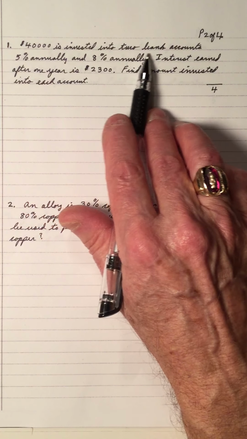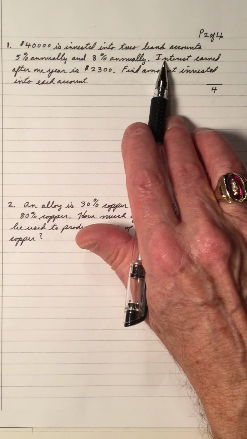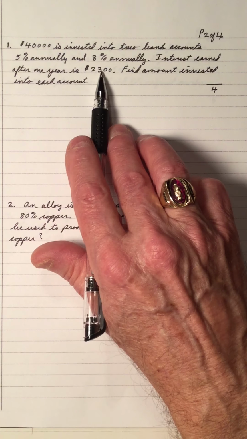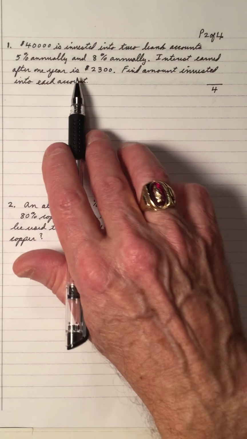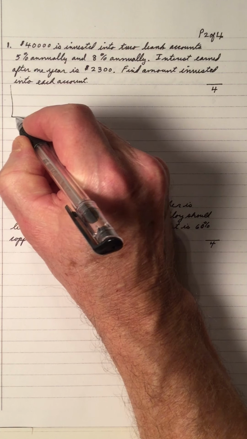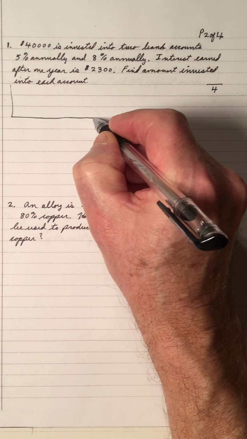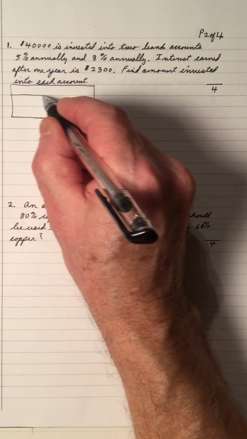$40,000 is invested into 2 bank accounts, 5% annually and 8% annually. The interest earned after 1 year is $2,300. Find the amount invested into each account. Well, what I do is I set up a box, and this is the box, and I'll divide it.